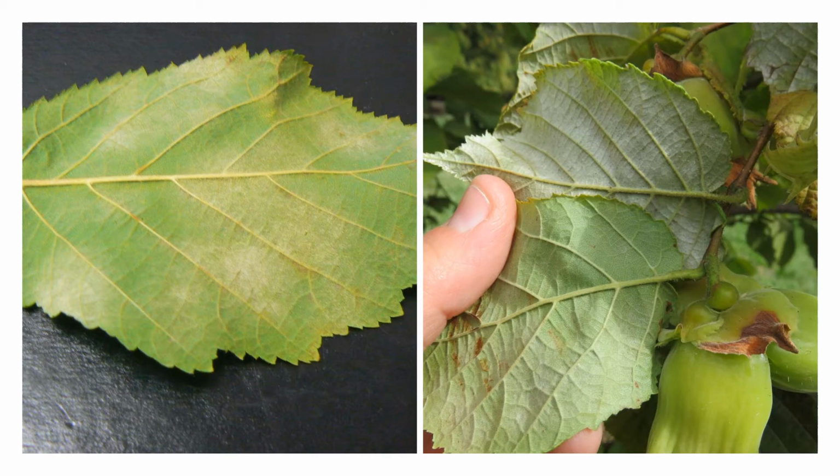So in hazelnuts, powdery mildew typically appears as these circular, powdery, white, fuzzy patches, and they're typically concentrated on the underside of the hazelnut leaf. That's for hazelnuts specifically, and on other crops you might see it on the upper portion of the leaf.